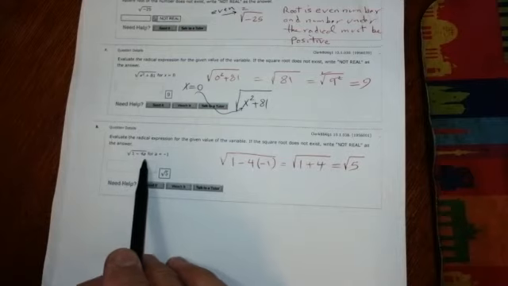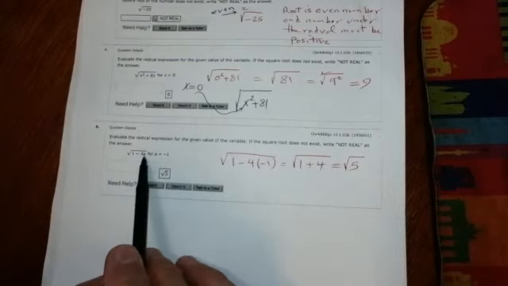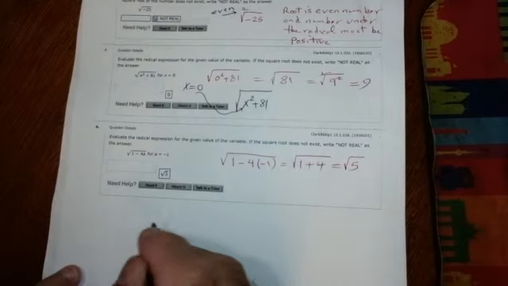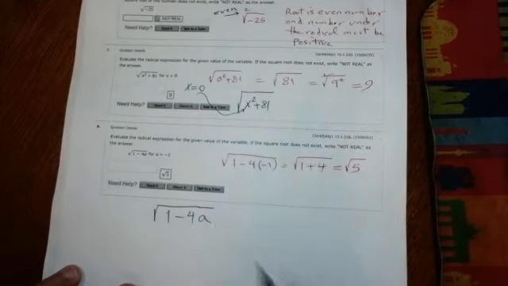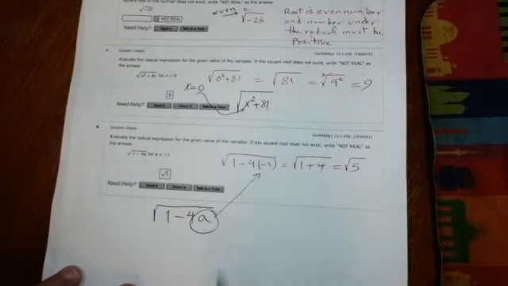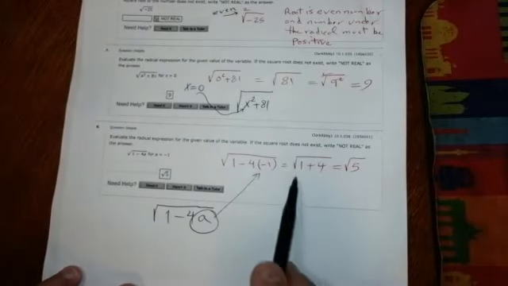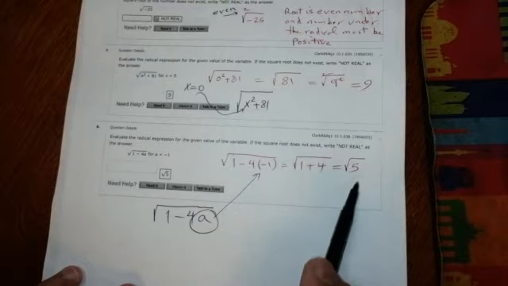In this problem, it is radical 1 minus 4a. They want us to take minus 1 and substitute for the a. See, the problem is this. Radical 1 minus 4a. They want us to take a out and put negative 1. So it would be negative times negative is positive, radical 5.